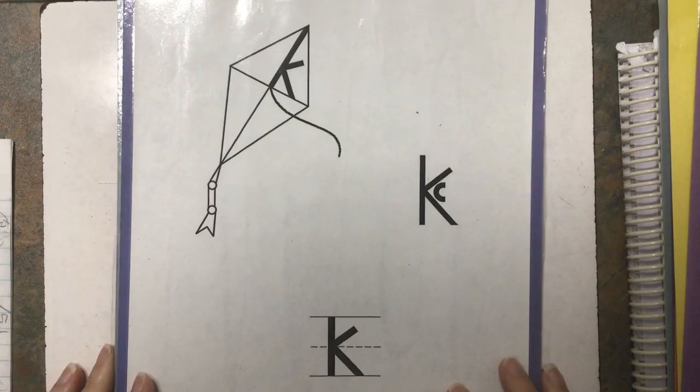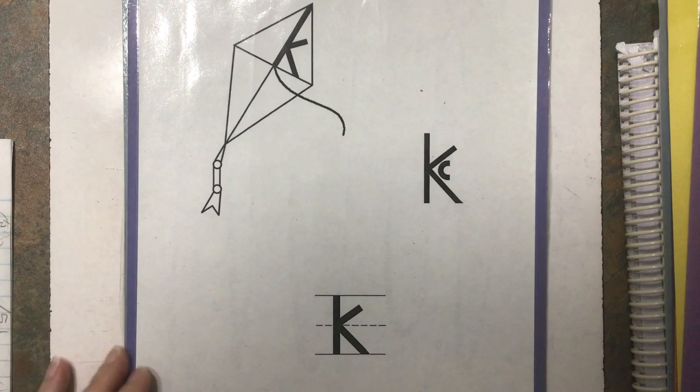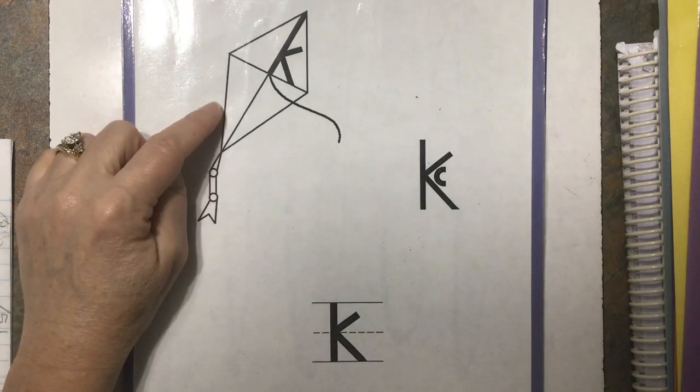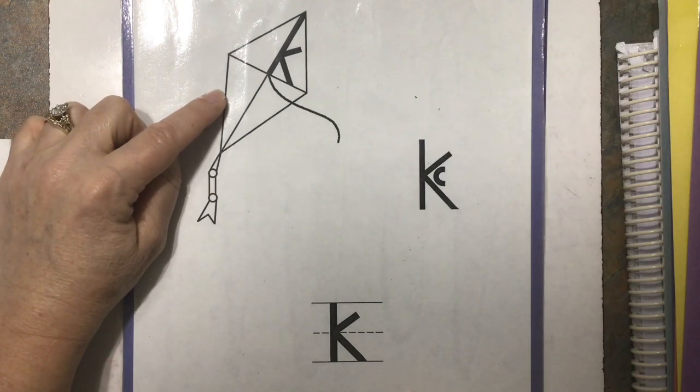This is our new letter that we're going to be looking at. Most of us already know the sound this letter makes, but we're going to go ahead and review it so that we can put it into some words. Okay, so this is a picture of a kite. And what is the first sound we hear in kite?